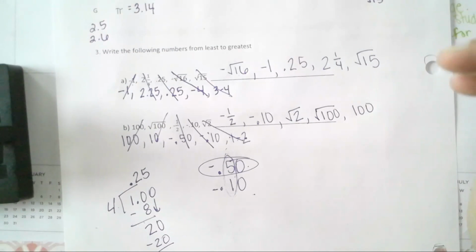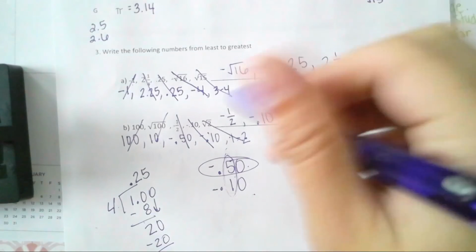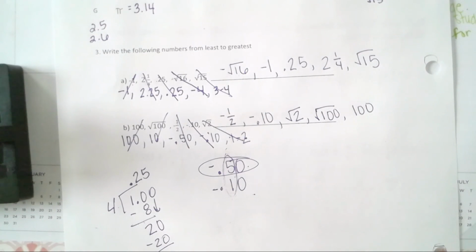So does it take some time? Yes, it does, but as you can see, once we changed everything to decimals, or once we changed everything to whole numbers or the non-perfect square roots, trying to figure out where it's between, it makes this so much easier. Okay, so just take your time to change everything into the easier numbers to figure out where it goes on the number line, or where it goes from least to greatest, so that it makes it so much easier for you, okay?